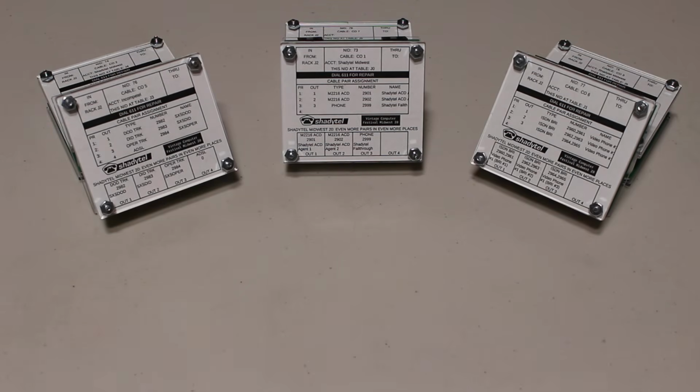Services such as ADSL, digital telephones, ISDN BRI lines, or any of the other many services ShadyTel offers at VCFMW use different labeling to indicate the types of service present on each port. Some of these other services may require additional equipment provided by the telephone company. Refer to later videos in this series for more information.